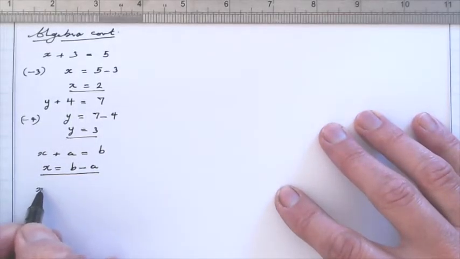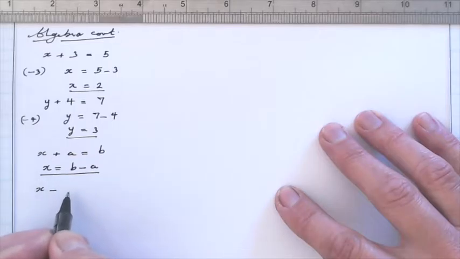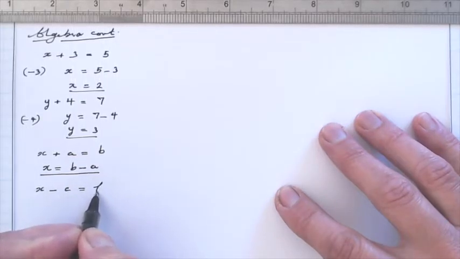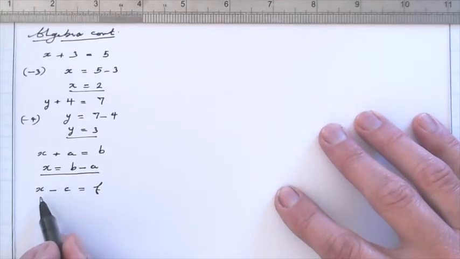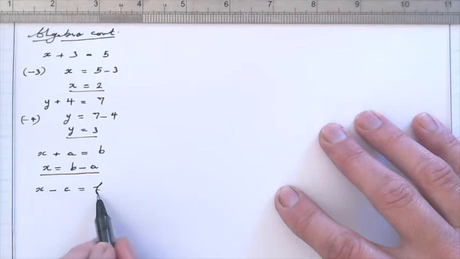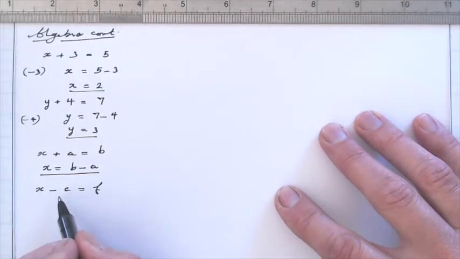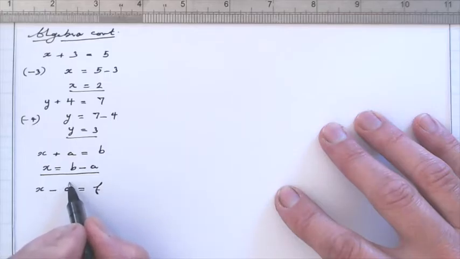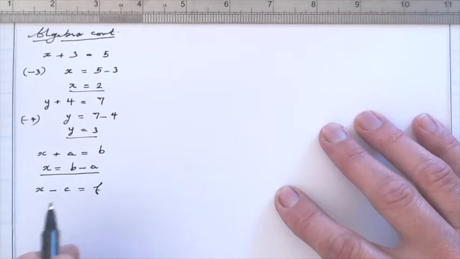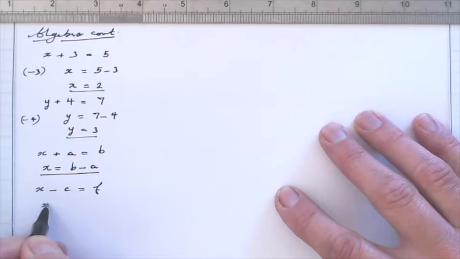If I had another example, let's say I had x minus c is equal to f, for example, and I want to express this in terms of x, I'm effectively adding c to both sides of the equation. Another way to think about it is this c is carrying a negative sign. When I move it across, it's going to change sign and pick up a positive sign.